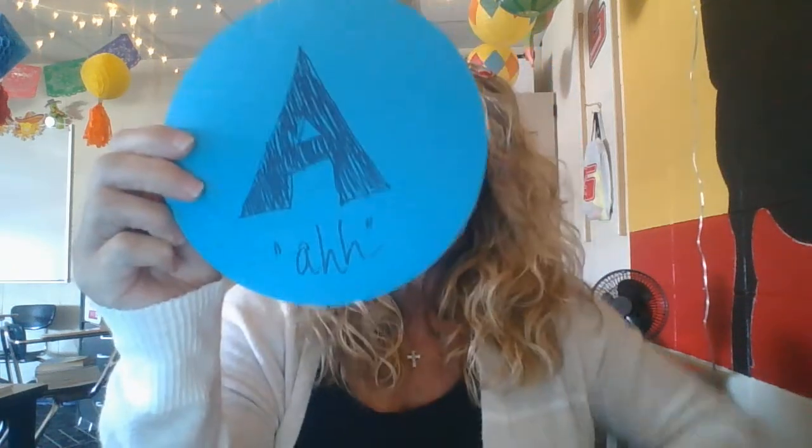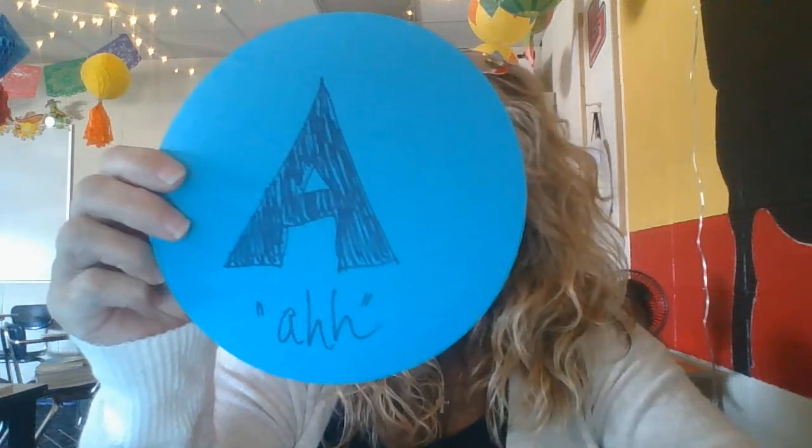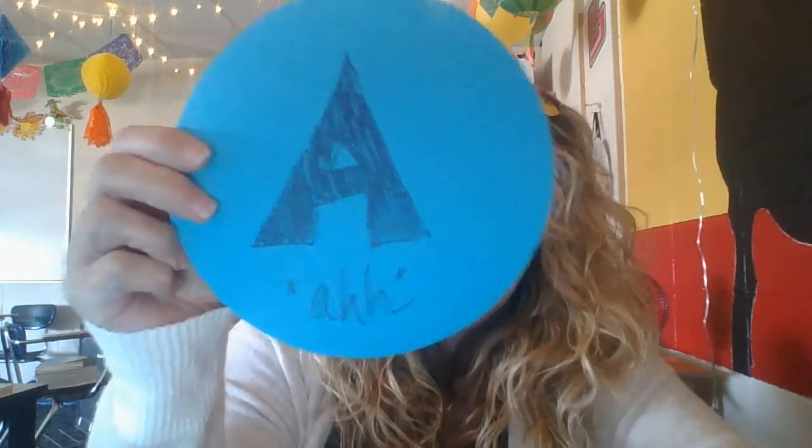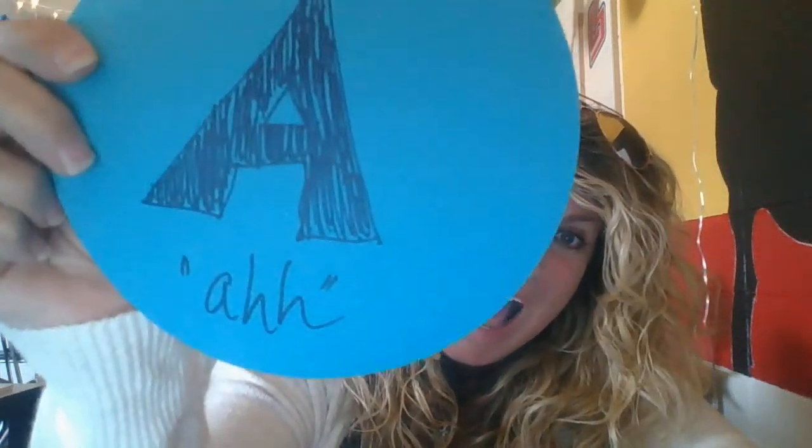This one's first. I'll put it right in front of my face. So this is an A in Spanish. In English, sometimes it's pronounced one way, sometimes another. So guess what? In Spanish, you'll always pronounce this "ah." Okay?